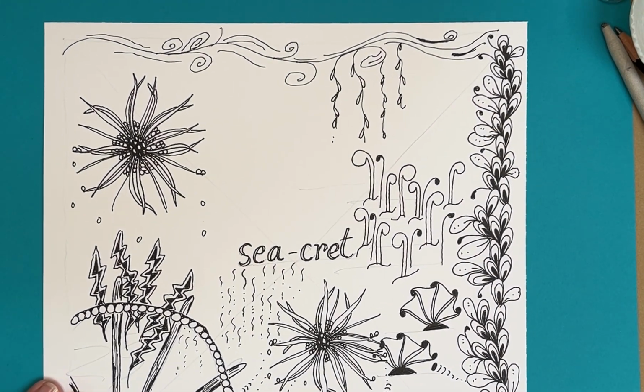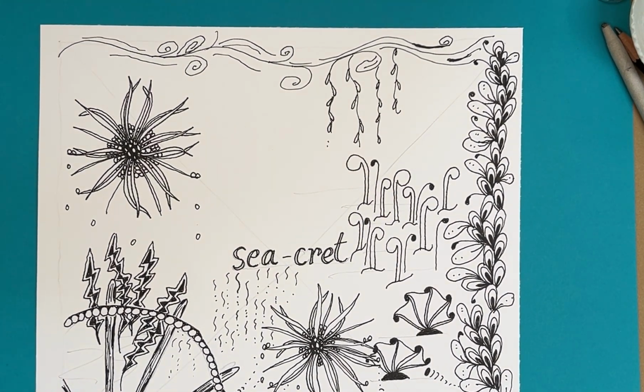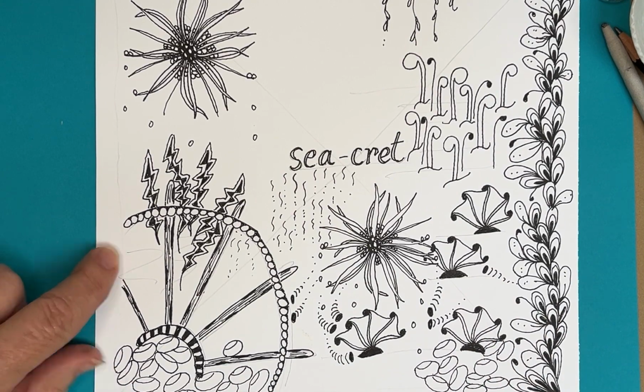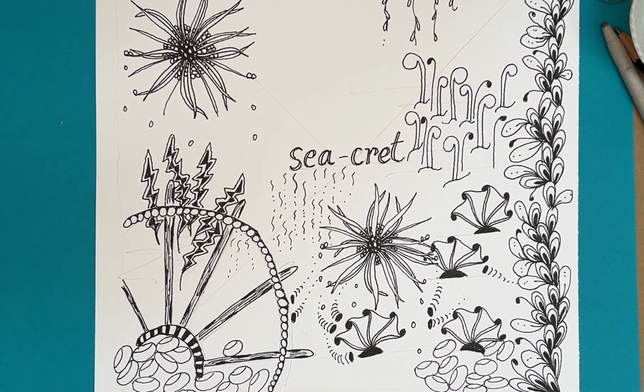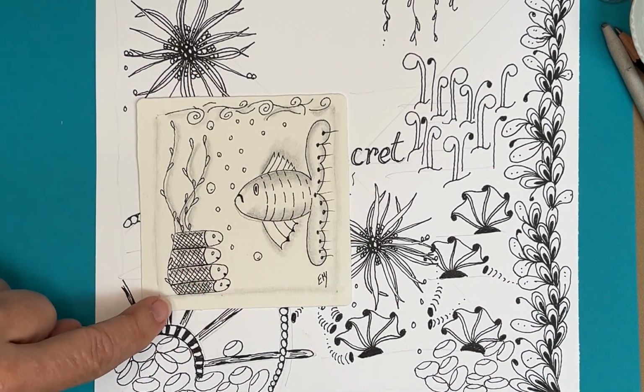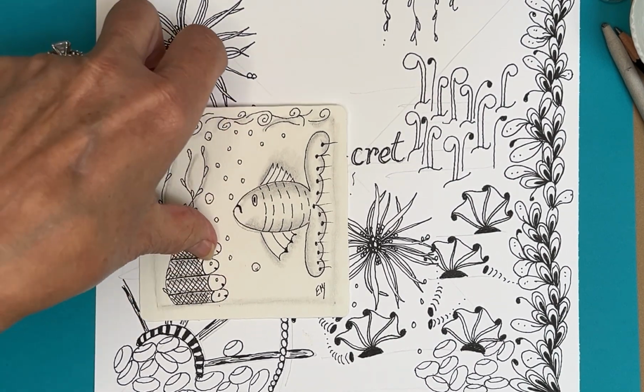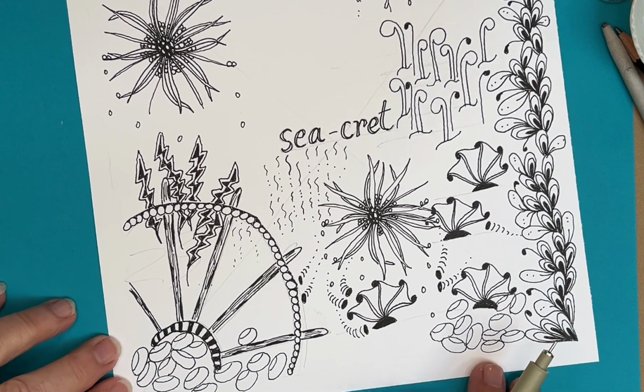Maybe you'll add a little bit more. I don't know. Could be fun. And I do want to add a school of fish over on the side here, which is kind of like what we did on the first day when we had our school of fish here. And then I do want to add some larger orbs throughout.